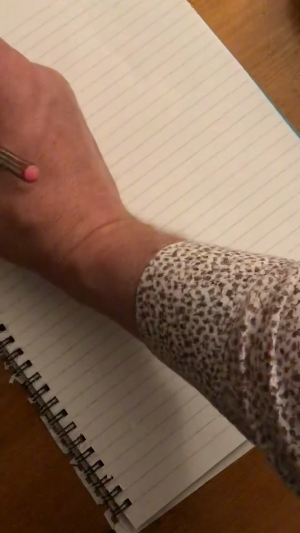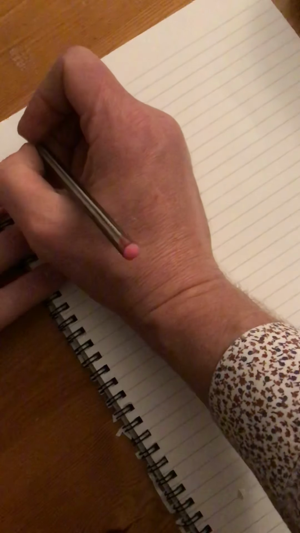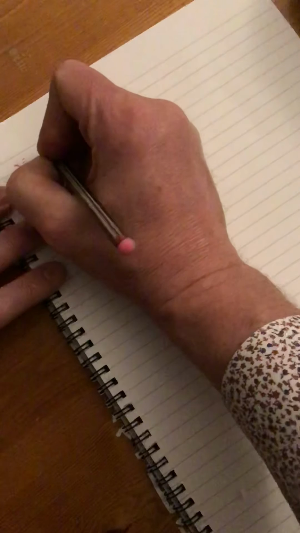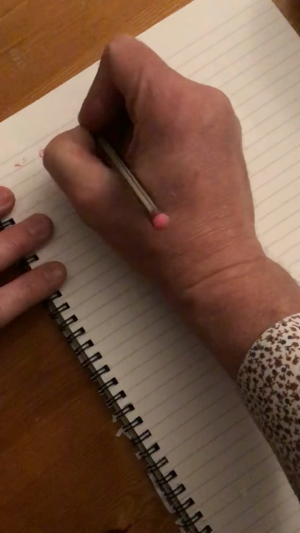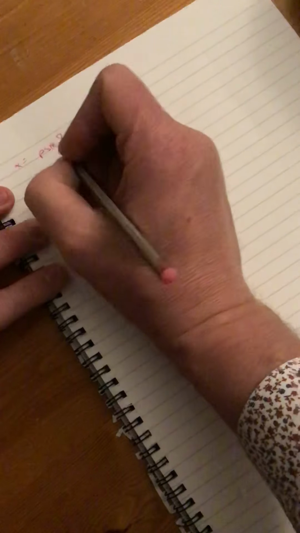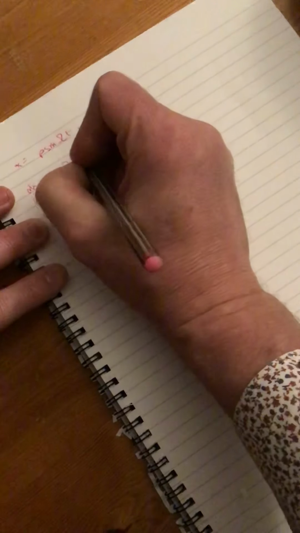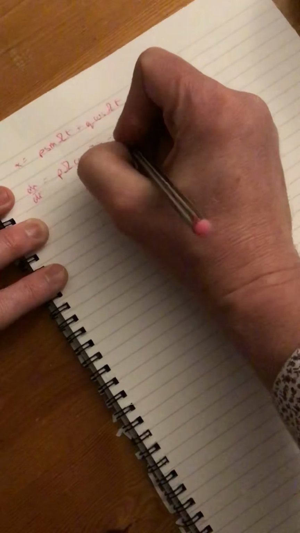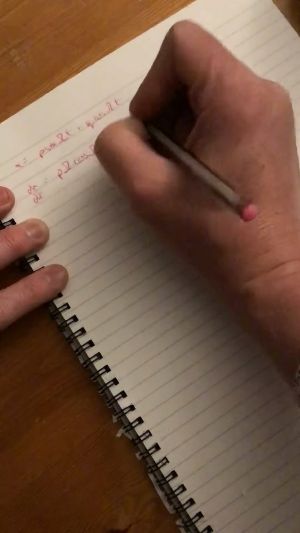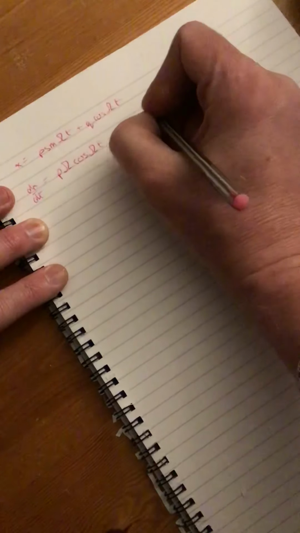So in order to do that, we'll need to work out x dot and x double dot. Okay, so we've got x equals p sine Ωt plus q cos Ωt. dx per dt is equal to, let's differentiate that, pΩ cos Ωt minus qΩ sine Ωt.